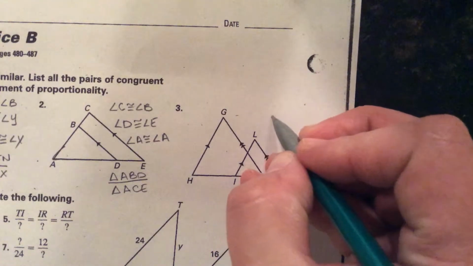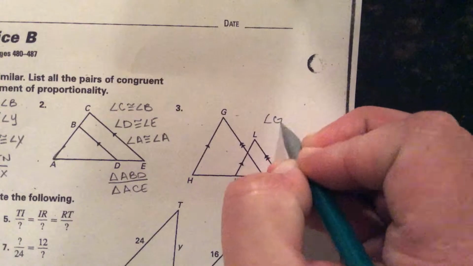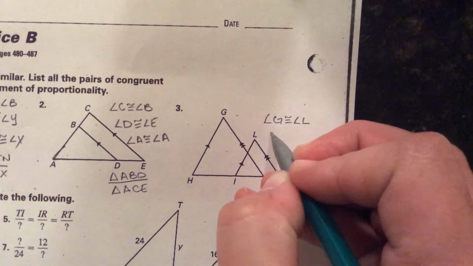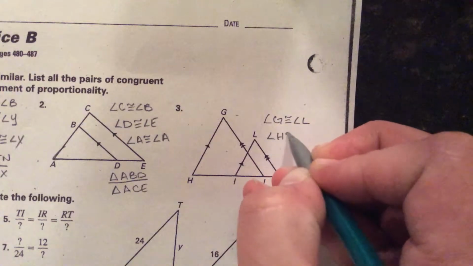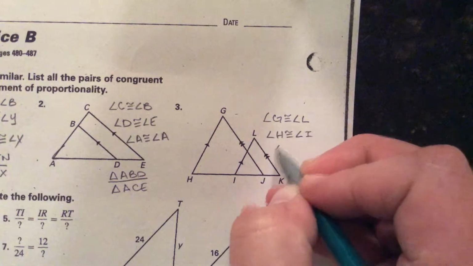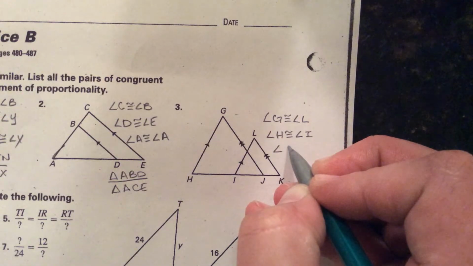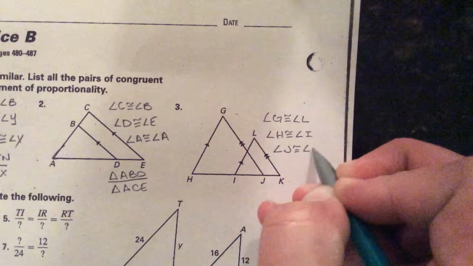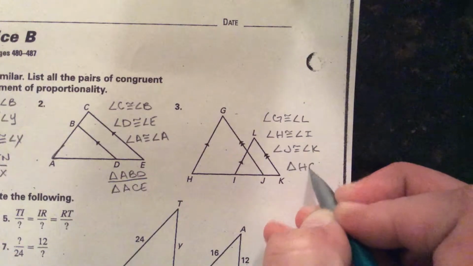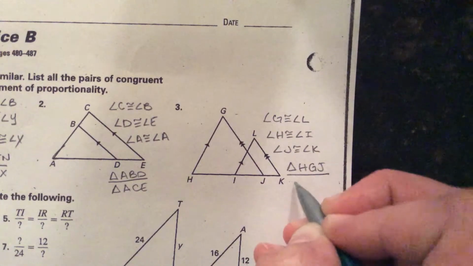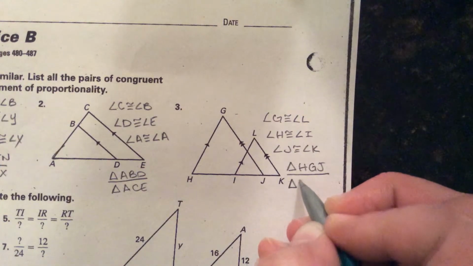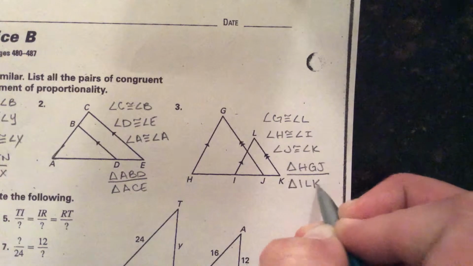In our third set, angle G is congruent to angle L, angle H is congruent to angle I, angle J is congruent to angle K. Proportionality statement, triangle H, G, J is proportional to triangle I, L, K.